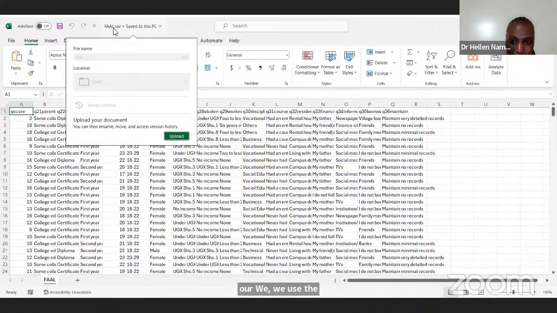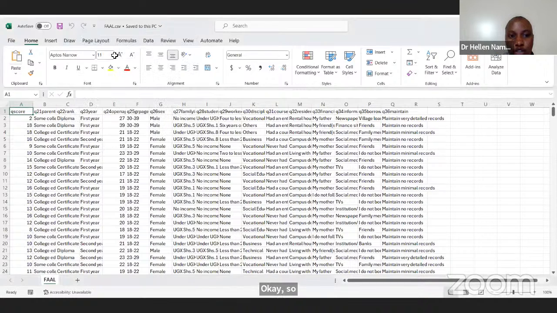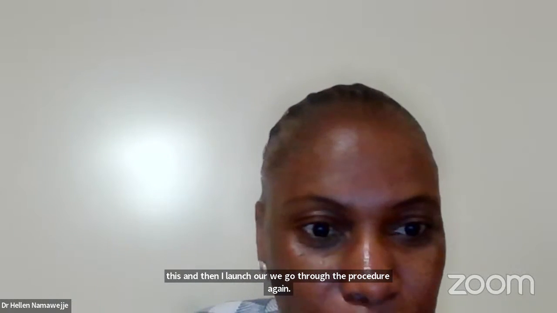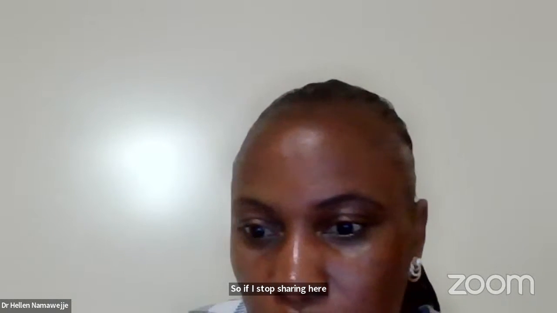Now for us to import this kind of file into R, we use the read.csv command. But before we do that, we need to first create a path to tell R that this file, which is the CSV, is within a given folder on my desktop. So I'm going to stop sharing this, and then I launch R. We go through the procedure again. If I stop sharing here, I open my R, okay?